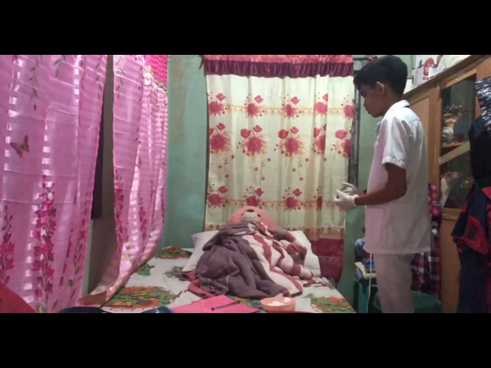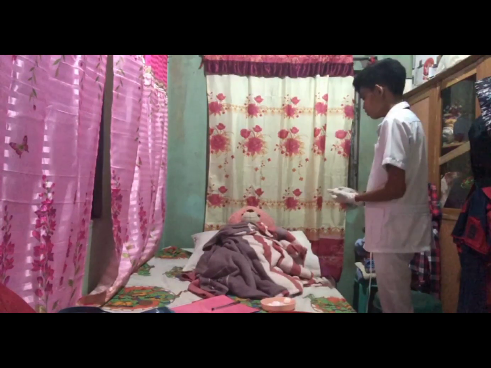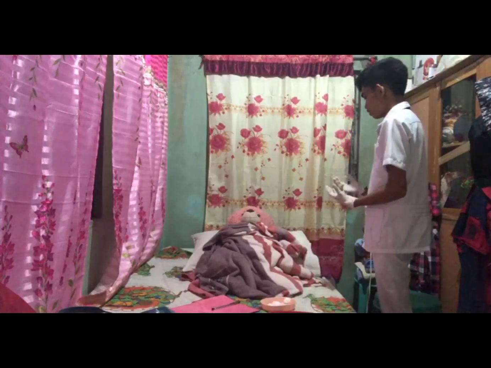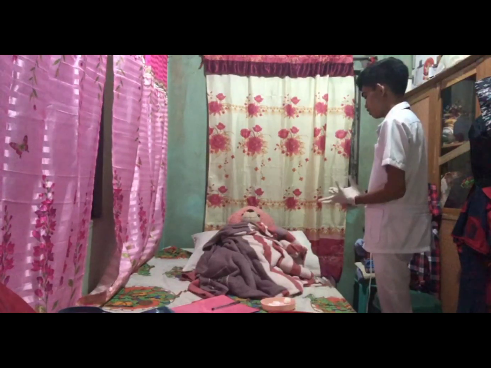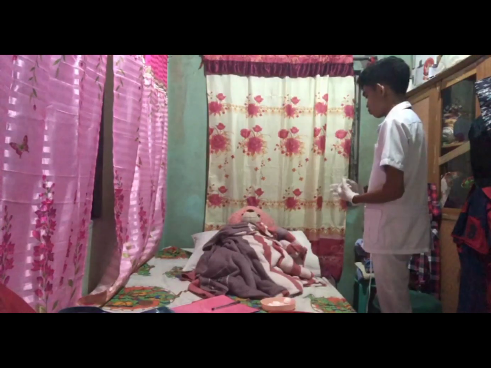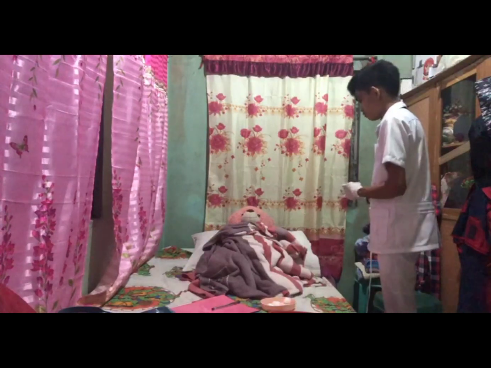Okay, ma'am, so we are done with your intramuscular injection. How are you feeling? Okay, good. So since we are done, I am going to head out now so that you can have some rest. If you need anything, you can call me or push your button here so that I can come back and attend to your needs. Is that okay for you, ma'am?